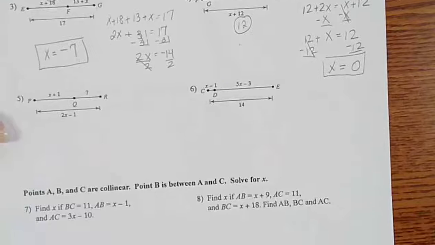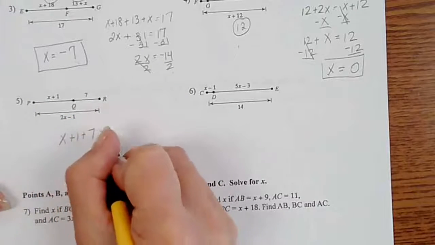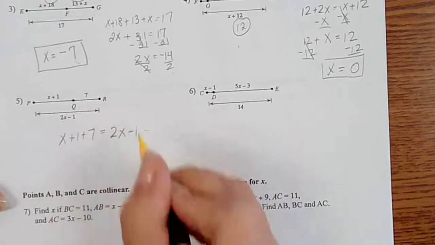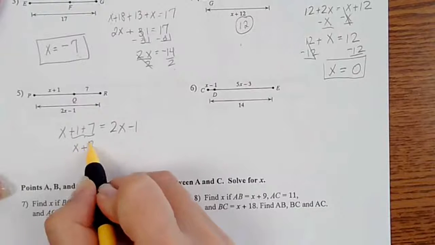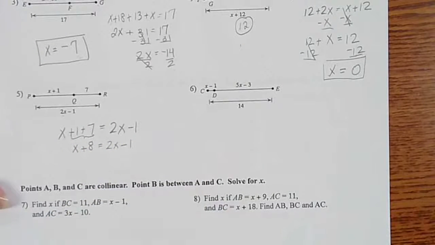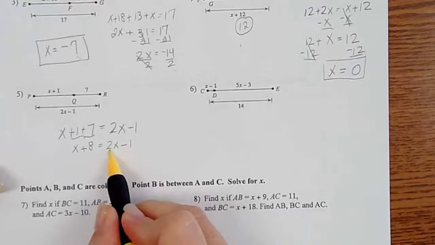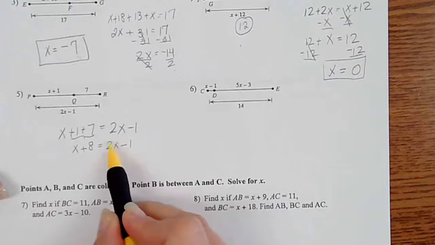Number 5. Piece plus piece, so it's x plus 1 plus 7 is our 2x minus 1. Combine these numbers. X plus 8 is 2x minus 1. I like my x's to be positive, so I always bring my x's to where the coefficient of x is bigger. So I'm going to go minus x.